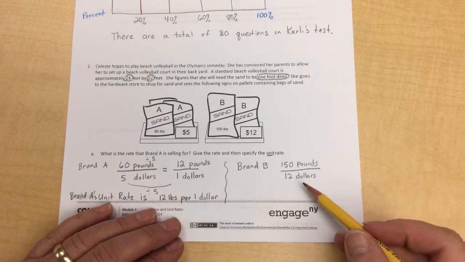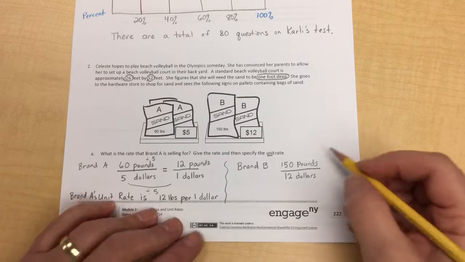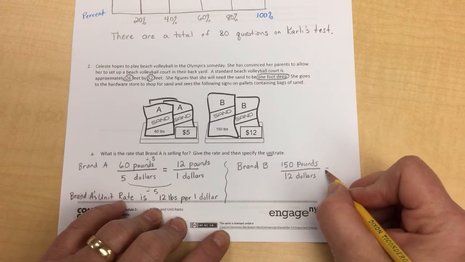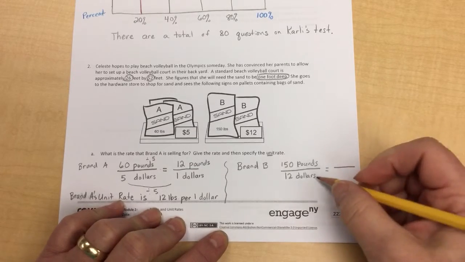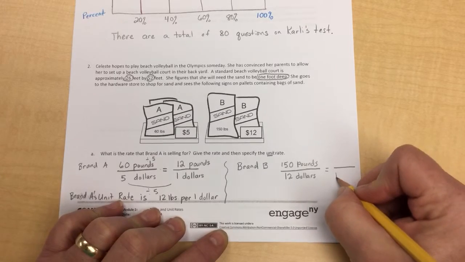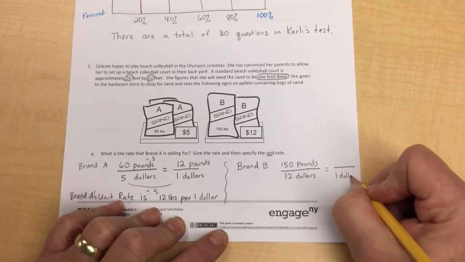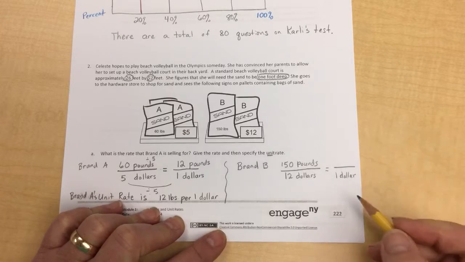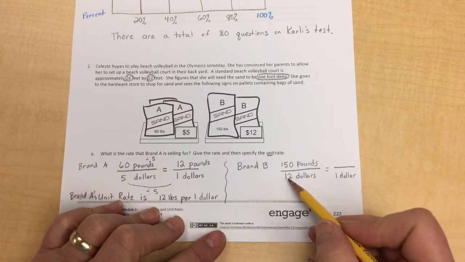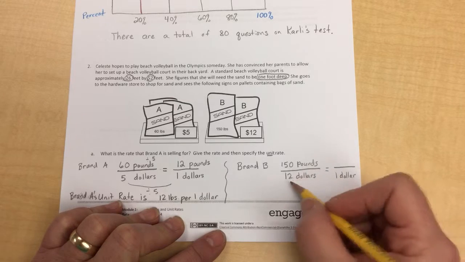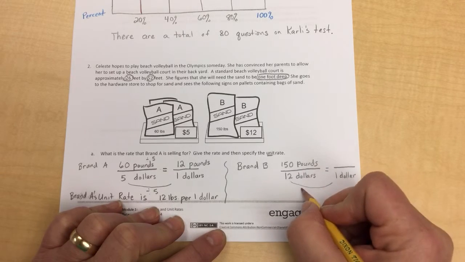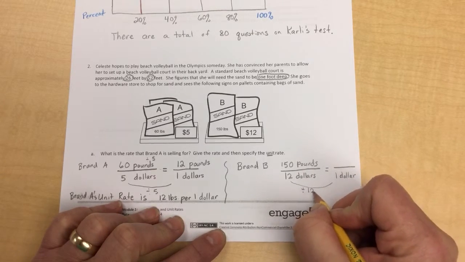So we want to get it down to that unit rate of 1. So we're going to make that equivalent fraction again. And we want to get it down to 1 here, $1. So if we're going to get 12 to 1, we're going to have to divide 12 by 12. So we're going to divide by 12.